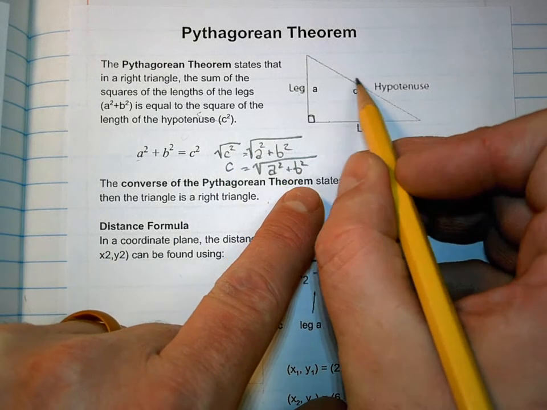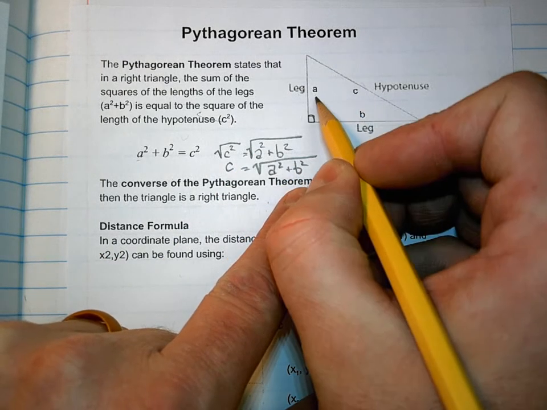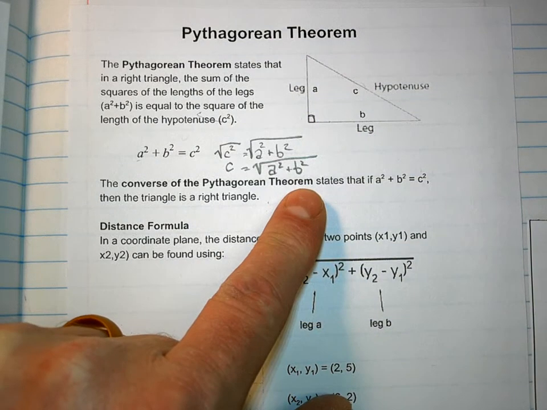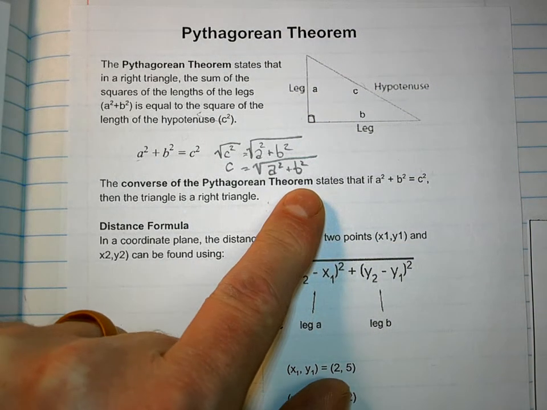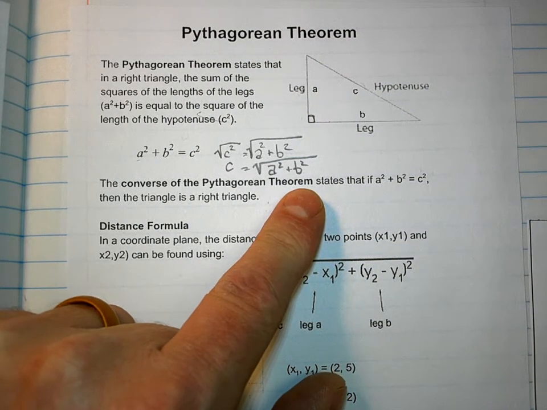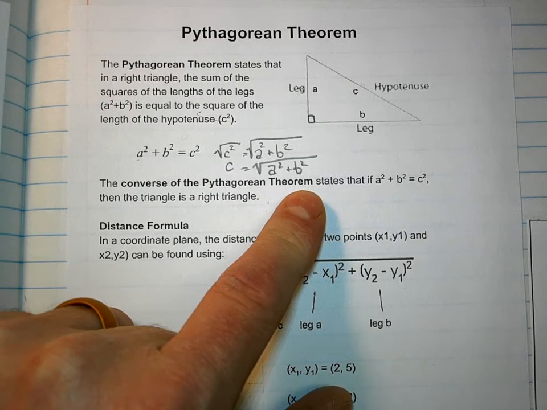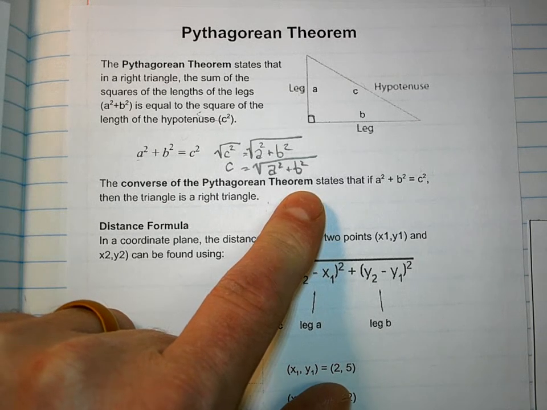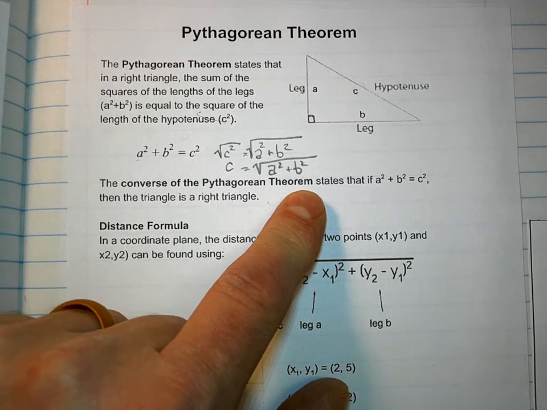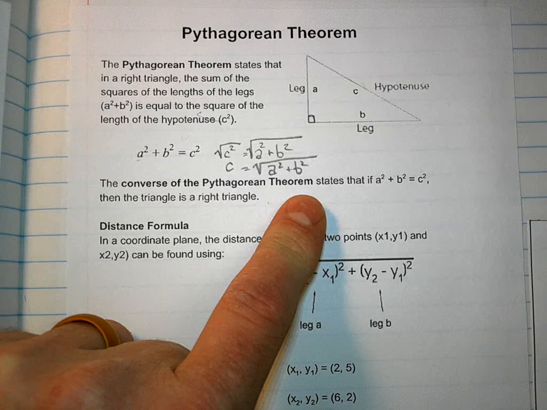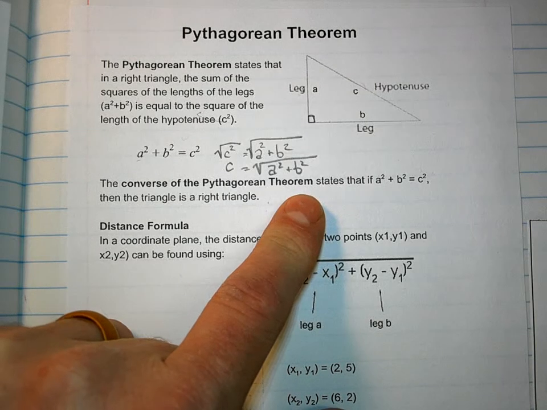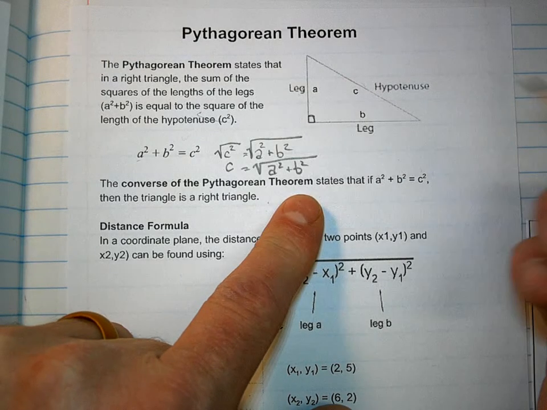Now, here's the deal. What if I don't know what a is? By tradition, a is the shortest leg of a right triangle. I will tell you, honestly, it doesn't matter, but it drives mathematicians nuts when I put a on the long leg. It stresses them out and causes them confusion because the formulas all work the same.